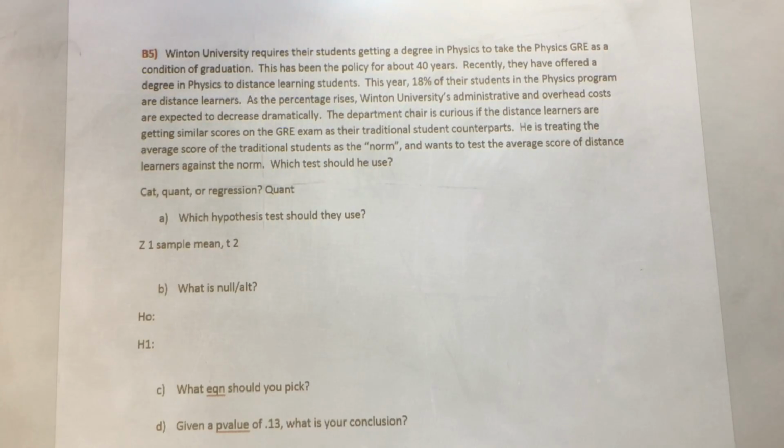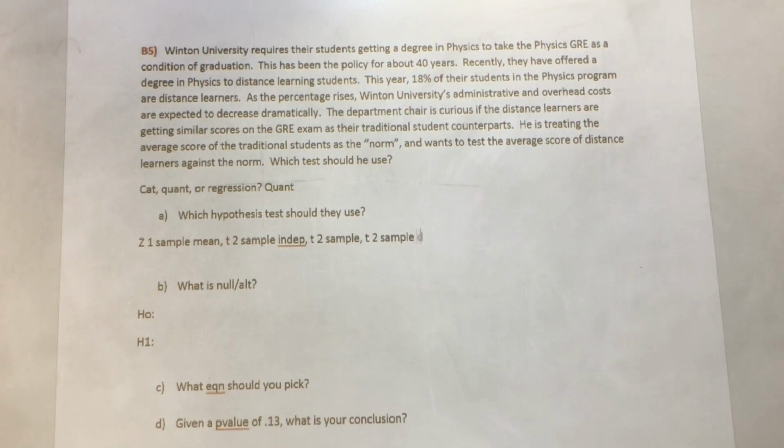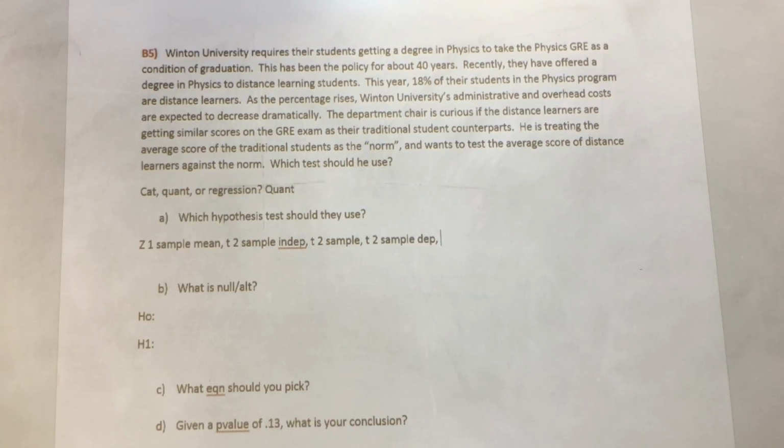T one sample, two sample, T independent, T one sample, T two sample dependent. What else is there? We could do a chi-square standard deviation, right?